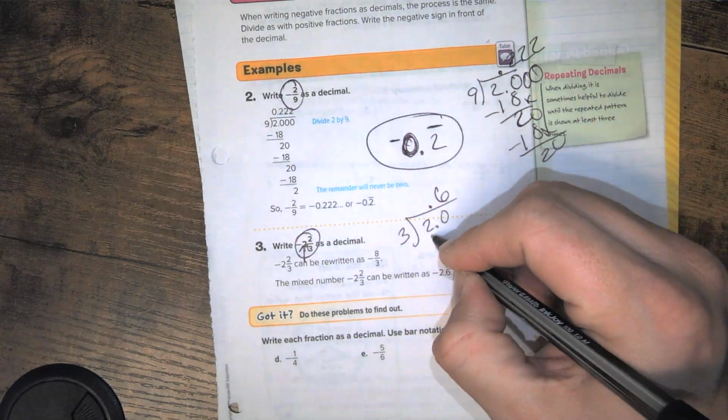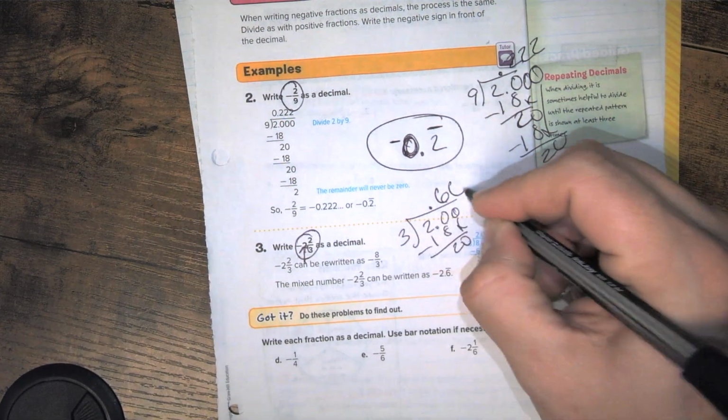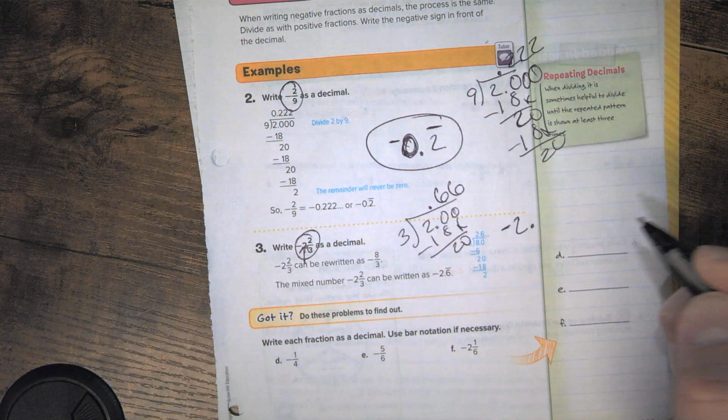Six. That'd be 18. We get 2 again. Drop another 0. How many times 3 going to 20? So, what's repeating? Negative 2.6 repeating.